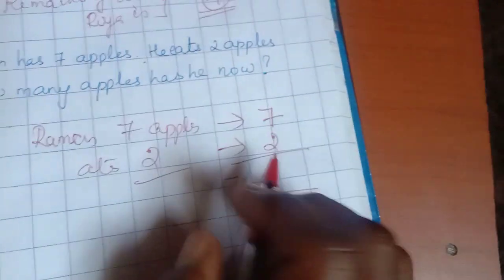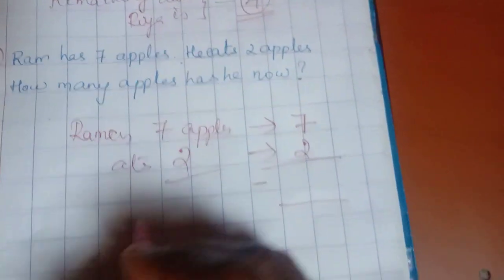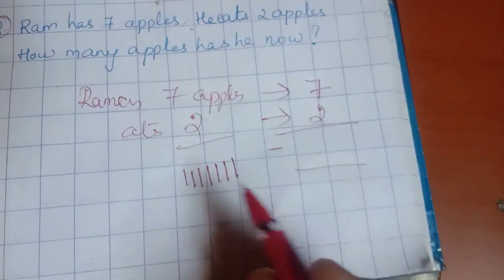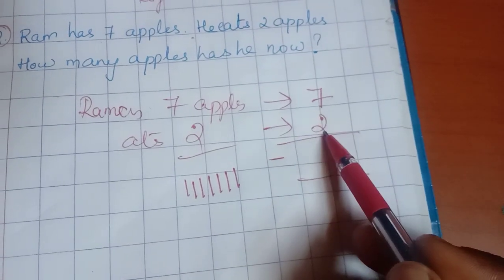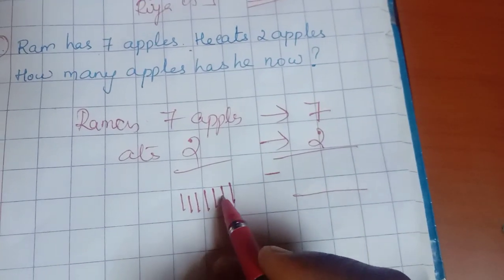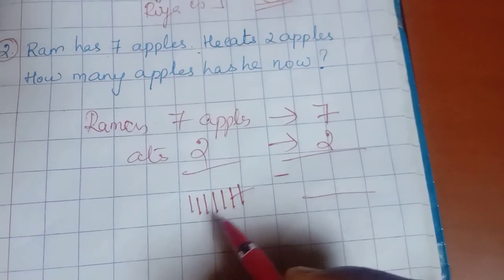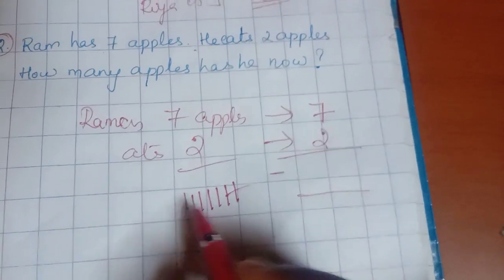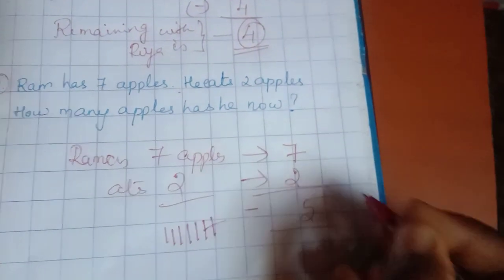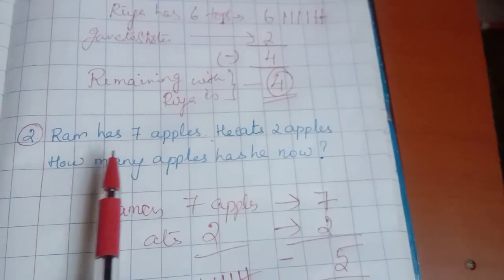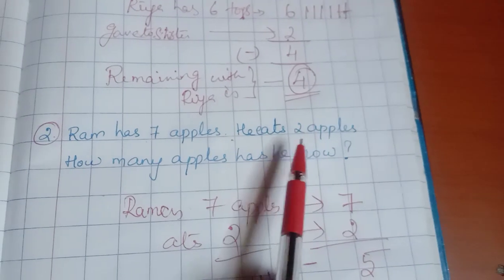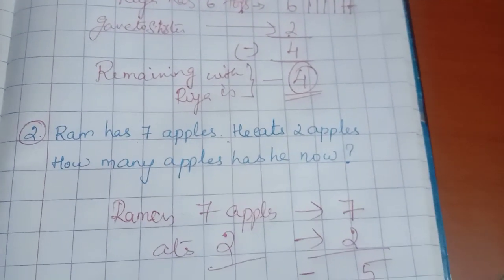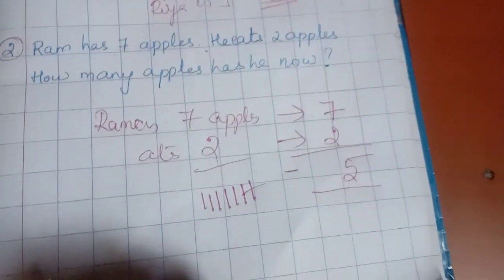Okay, so I am going to draw 7 lines. 1 2 3 4 5 6 7. Okay children, the down number is 2, so I am going to cut 2, 1 and 2. The remaining is the answer, 1 2 3 4 5. So 5 is the answer. Ram has 7 apples. He ate 2 apples. How many apples does he have? Now he has 5 remaining.